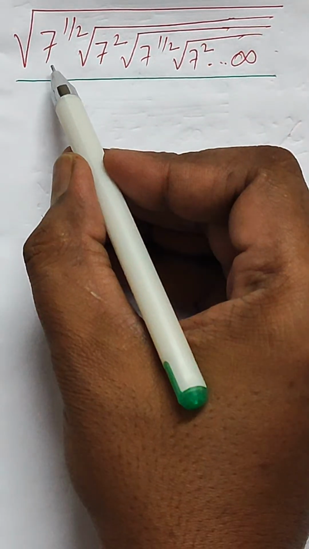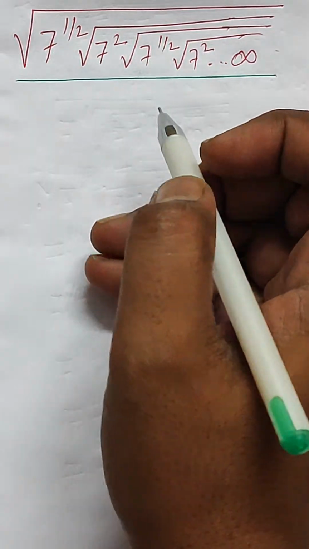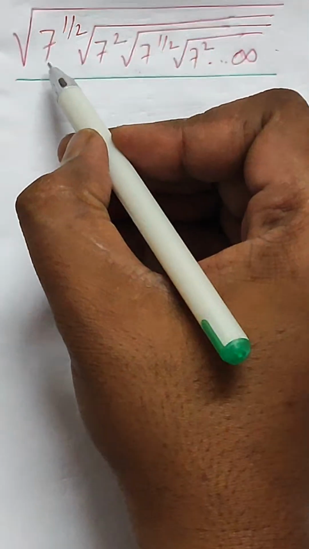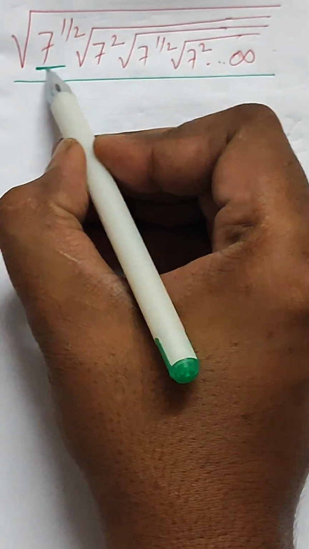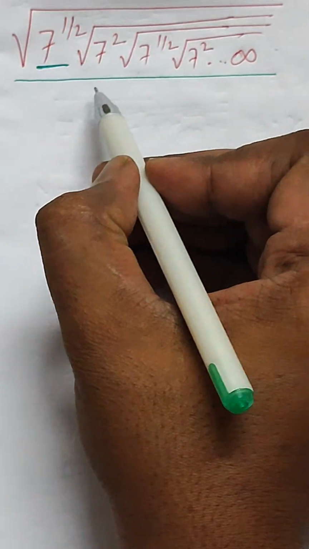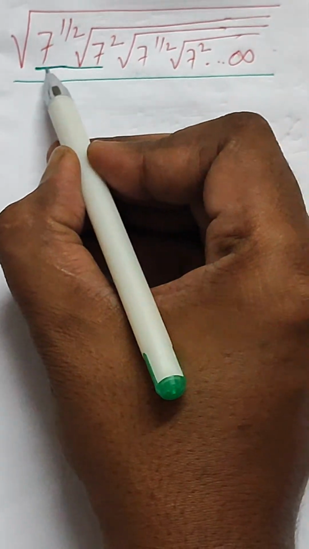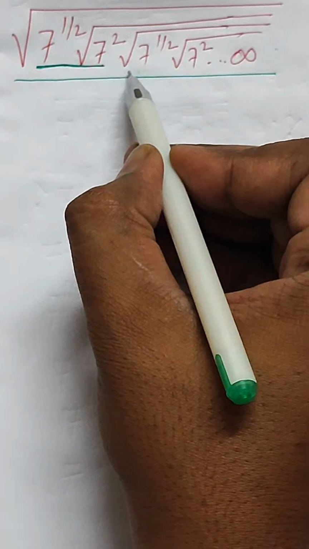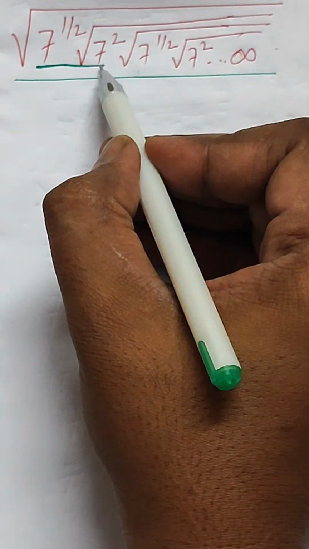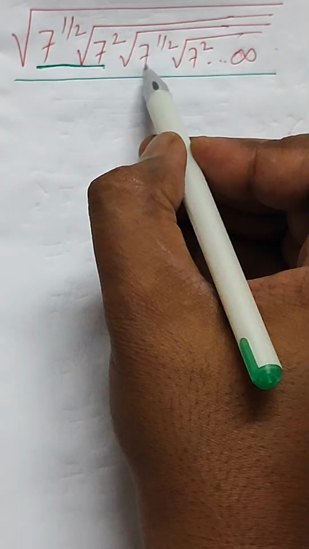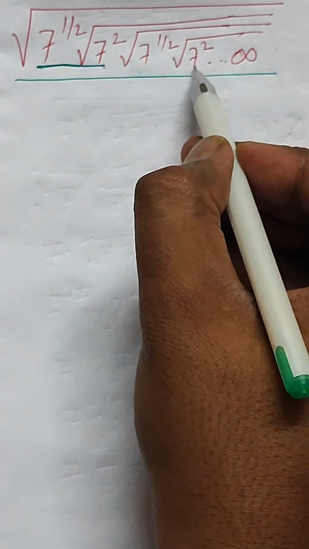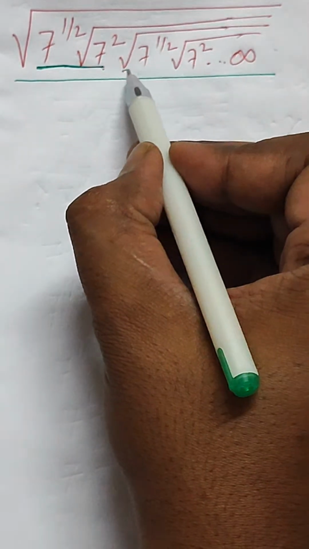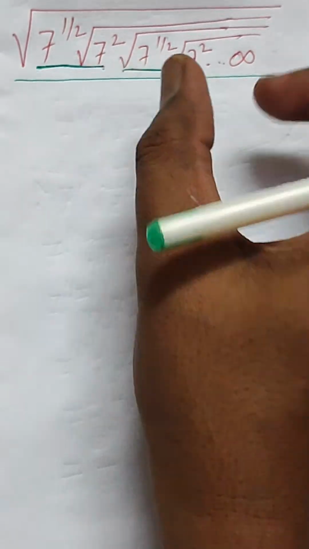Okay, so to solve such kind of questions, you can see a few of the terms are repeating. What are those terms? First of all, this term 7 power 1 by 2, then again 7 square. So this term is coming again and again. After this, in the third place, you can see 7 power 1 by 2 and again root over 7 square. So again this set is repeating. So let us do one thing. Let us assume this entire set as equal to x.